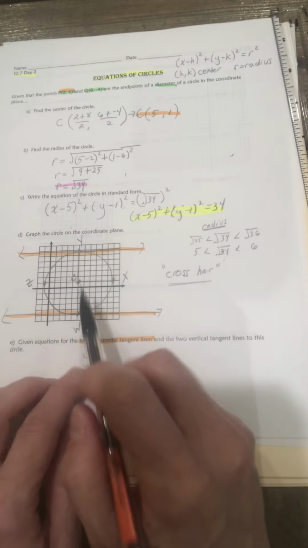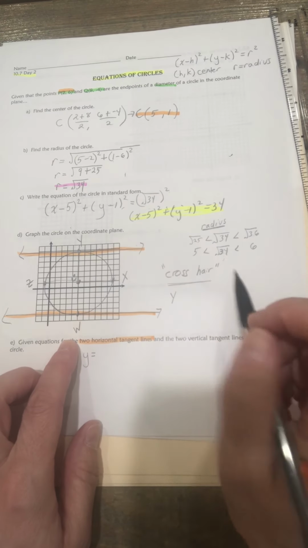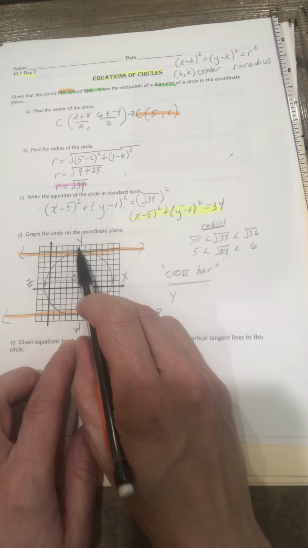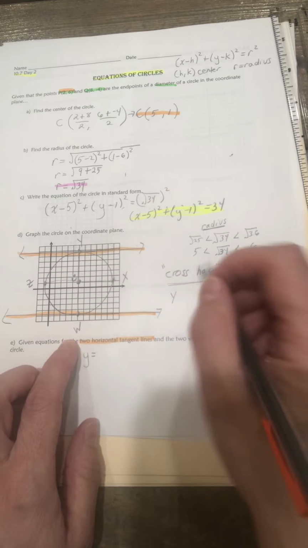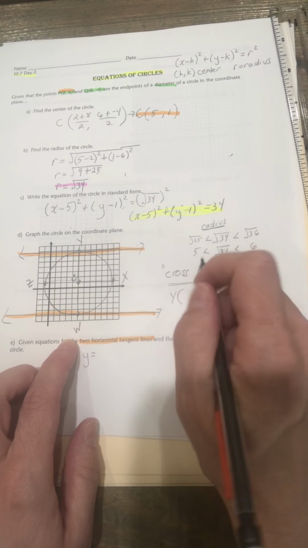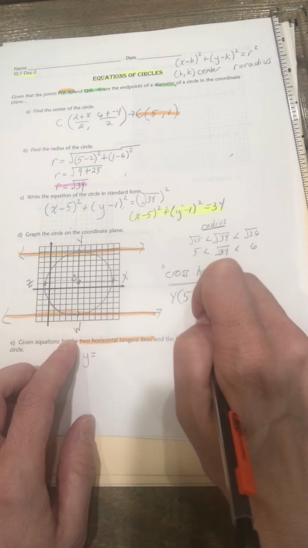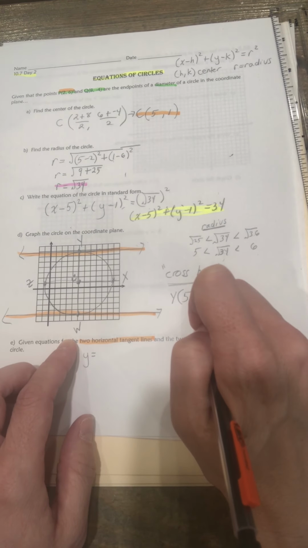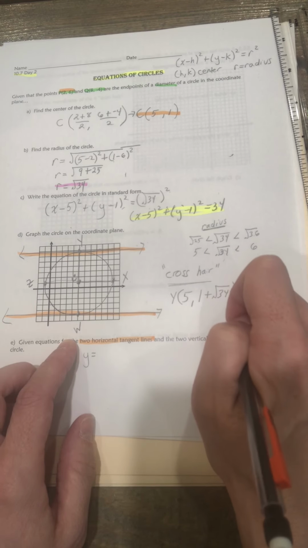So let's think of Y and W. Let's look at Y first. I moved up the square root of 34 from the center. If I move up, that affects my Y value. So the point Y would be 5, the X value would remain the same as the center, and then I'd have the Y value of 1 plus square root of 34, because that's what I moved up.